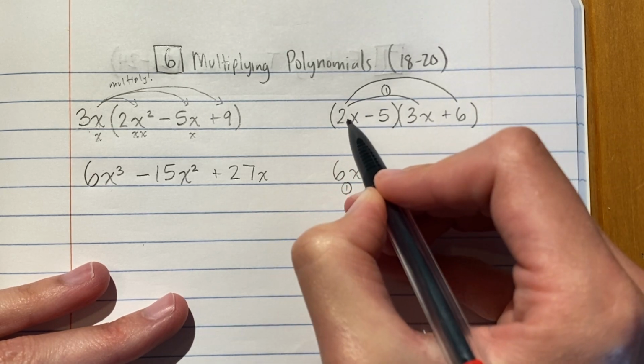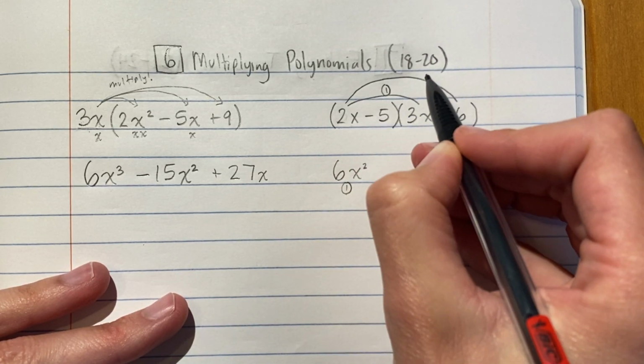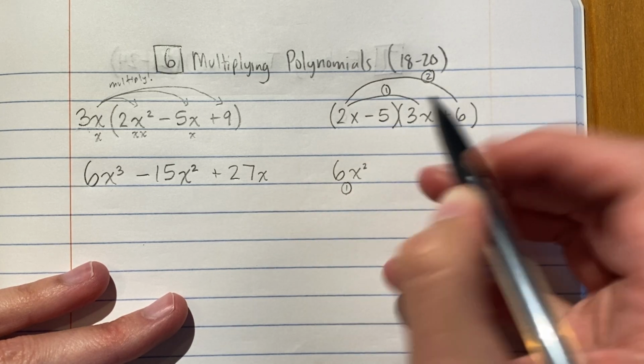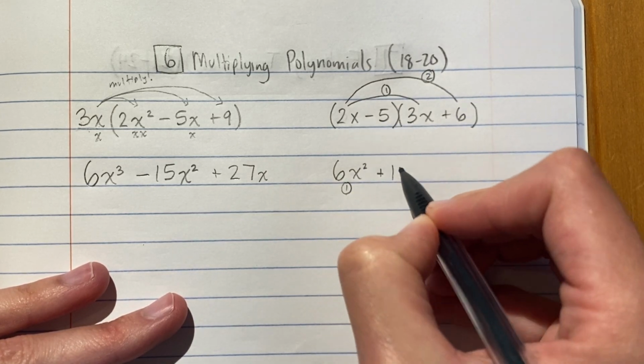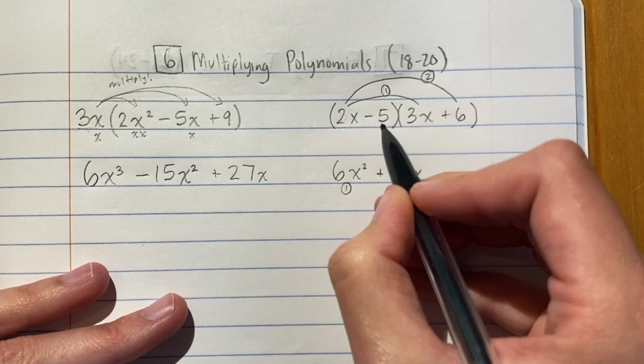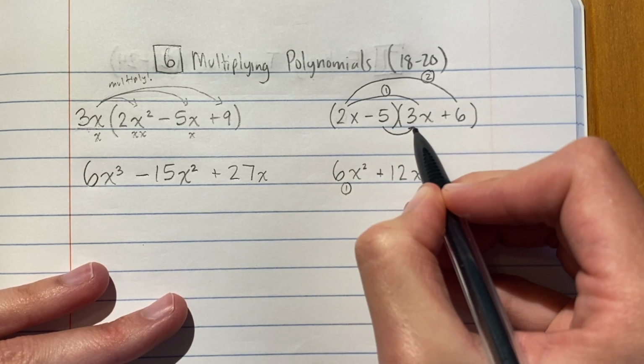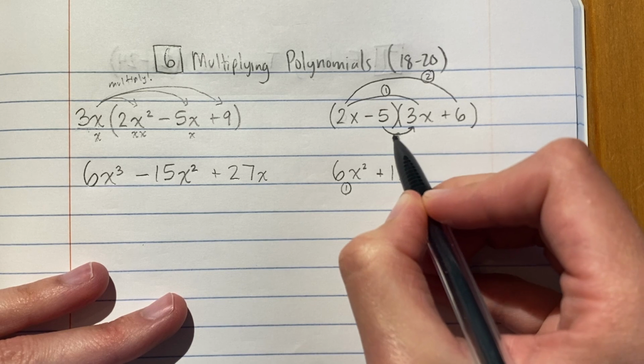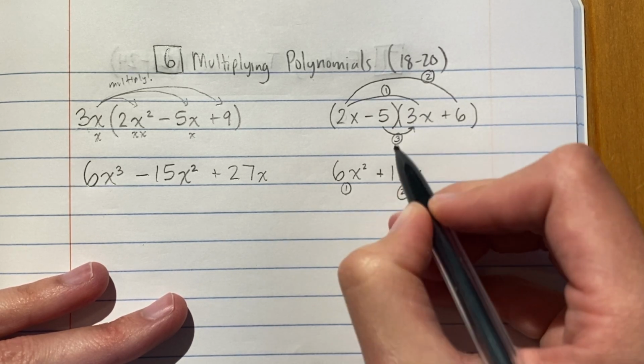Then next we distributed, right? We took this 2x, we distributed it here and distributed it here. So this was step 2. 2x times 6 is 12x, right? 2 times 6 is 12, and there's an x here. Next I'm going to distribute this negative 5. So here I'm distributing, this was step 2.